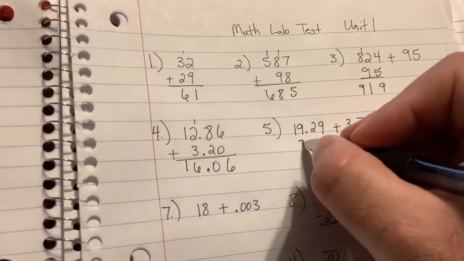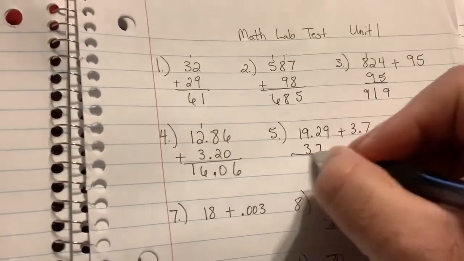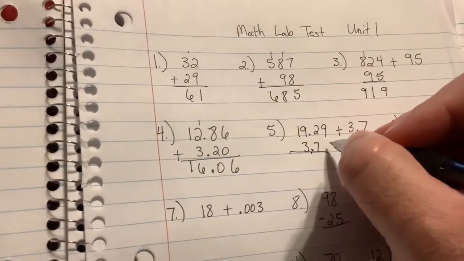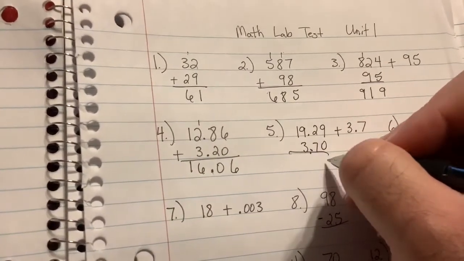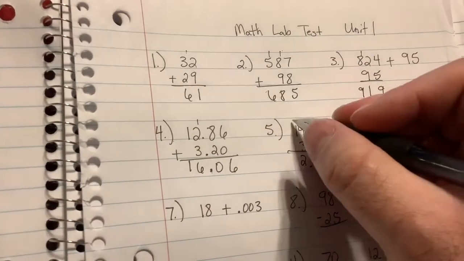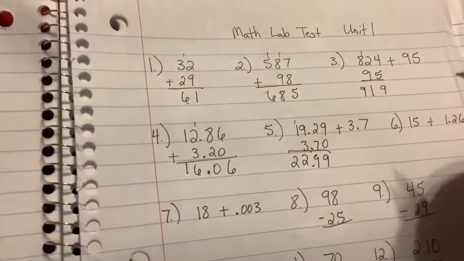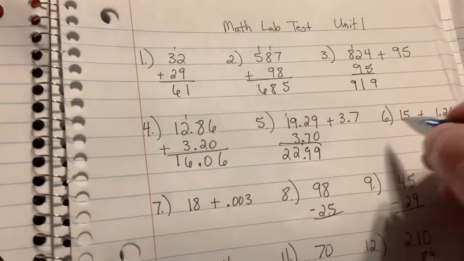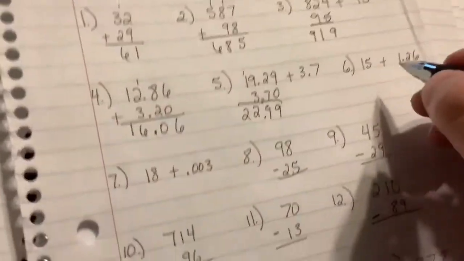This one you got to line up yourself. The decimals line up. Okay, so the decimals line up on here. So you need a 0 there if you need it. 9, 9, 12, carry the 1. So 22.99.